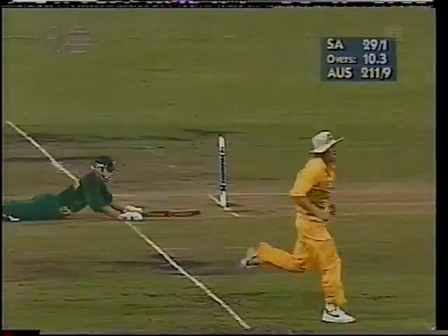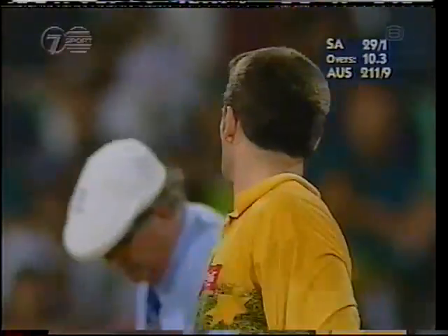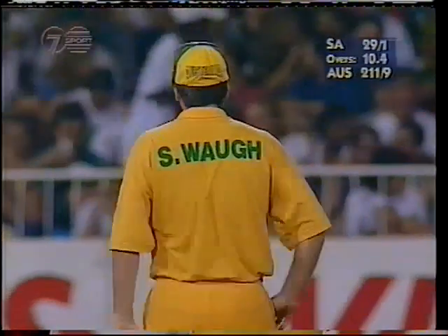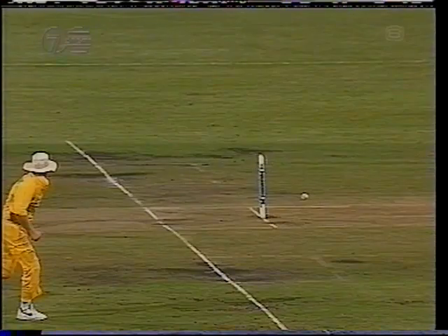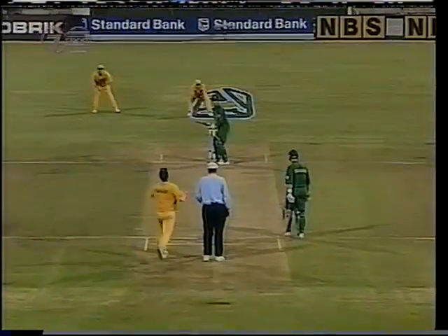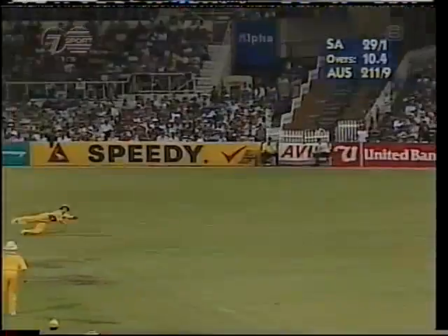Well, there's no doubt he would have been gone if there'd have been a hit there by Waugh. There wasn't. Dear, dear. Steve Waugh, and he was miles out. Didn't miss by much either. Well, they've had a little tete-a-tete now, the two batsmen.